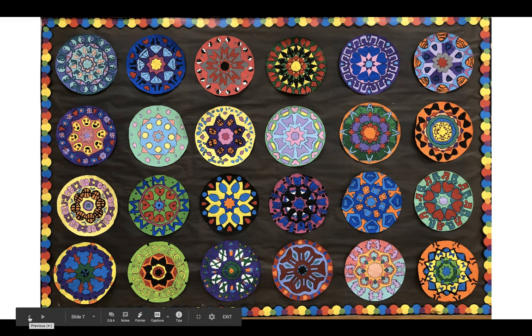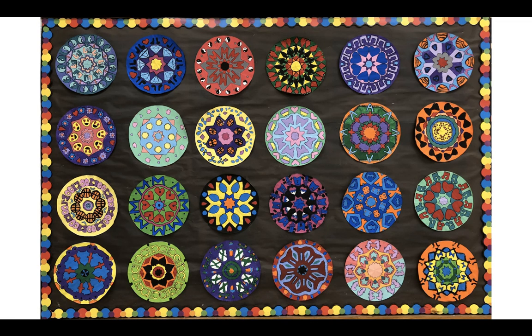So there's lots of different things you can do with your mandala. You can see this one here has basketballs. They're using basketballs in their pattern. Hearts. Looks like this person even used some numbers. And we've got music notes and hearts here.